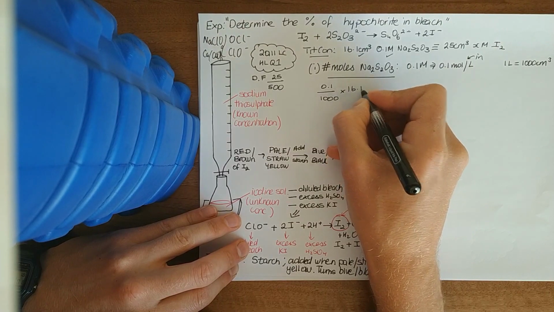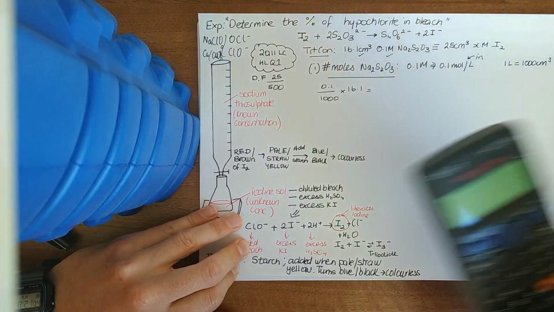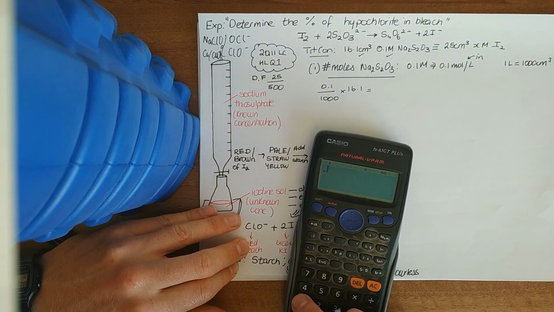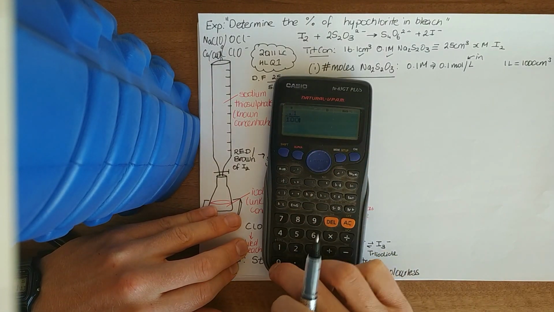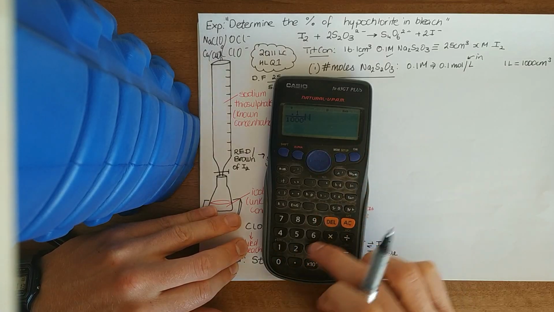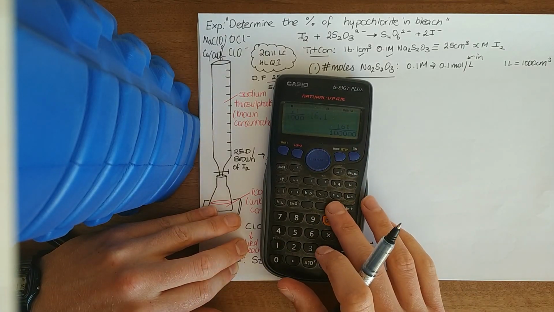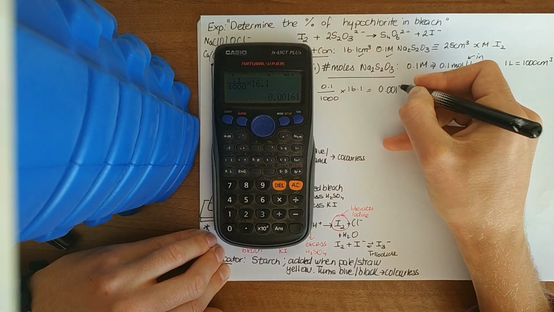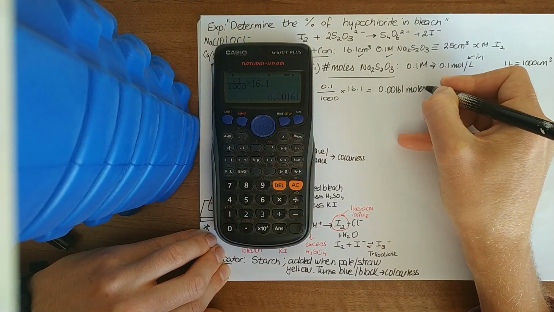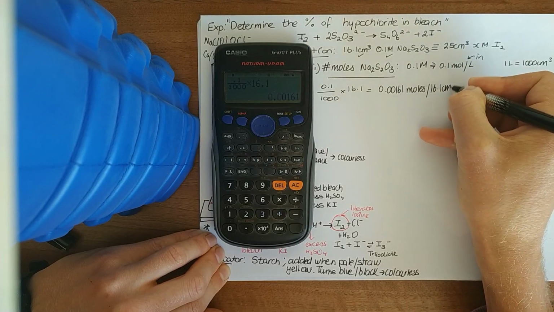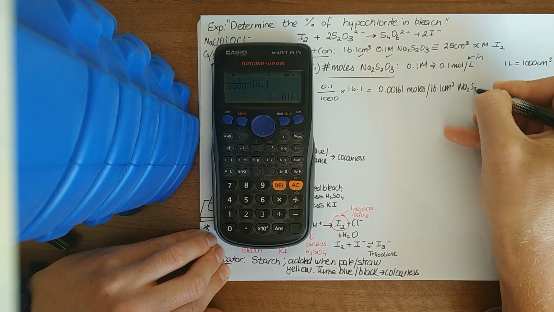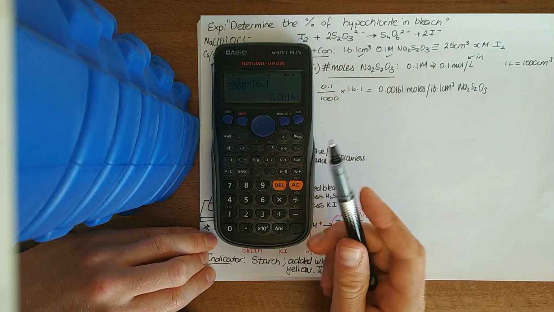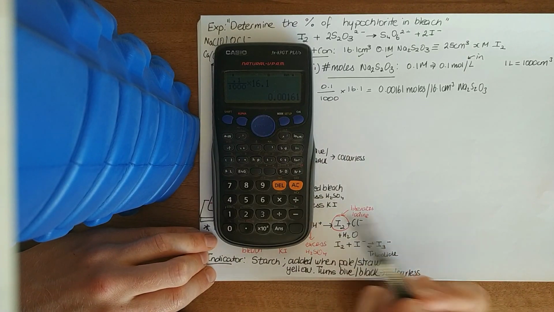16.1. You fire that in your calculator: 0.1 over 1,000, multiply that by 16.1, and we'll get 0.00161 moles per 16.1 centimetre cubed sodium thiosulfate. And remember, that might be given in scientific notation as 1.61 by 10 to the minus 3.